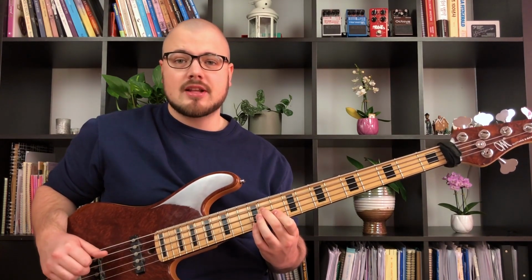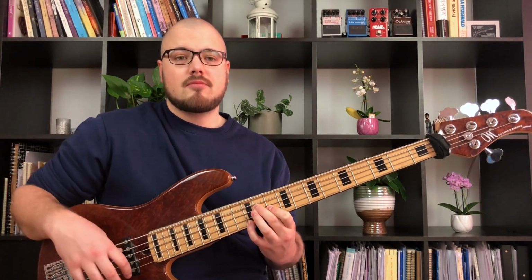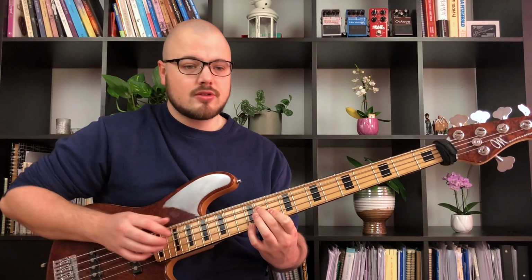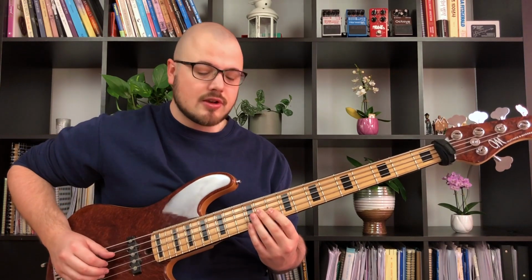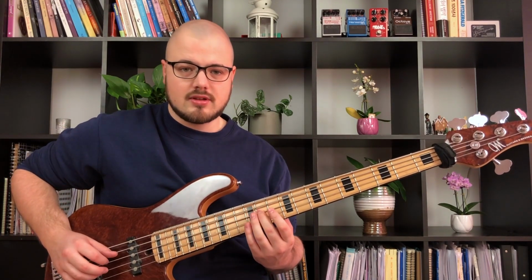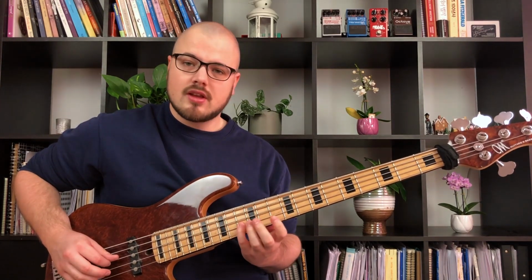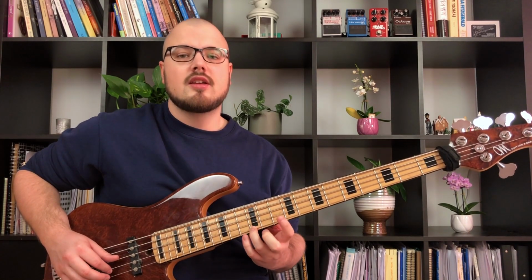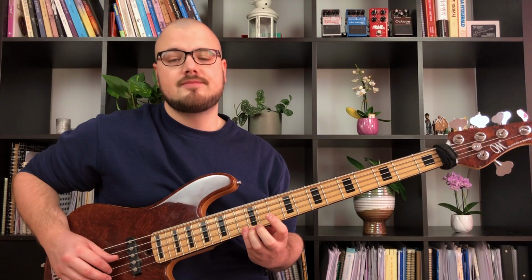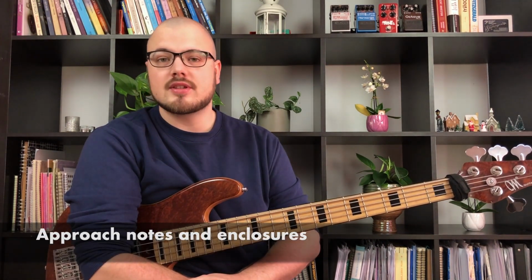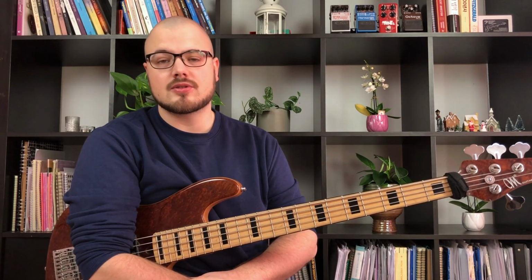If I play an A flat major 7 chord, my solo line could target any of those four notes in the chord to enforce the harmony under it. So I could target the root, the A flat, a C could be a target note, which is the third, E flat, which is the fifth, and G, that's the major 7th. So how do we target a certain note? Well, we do that by using something called approach notes and enclosures.